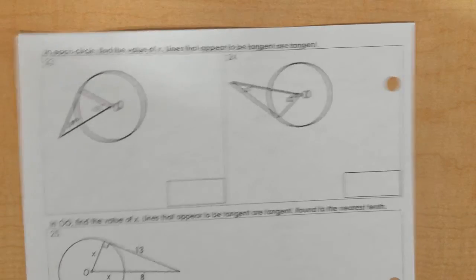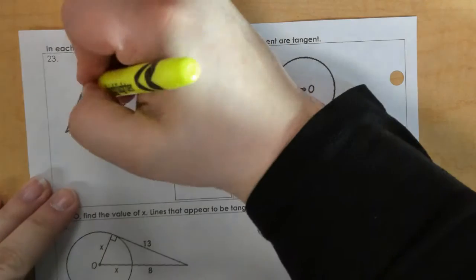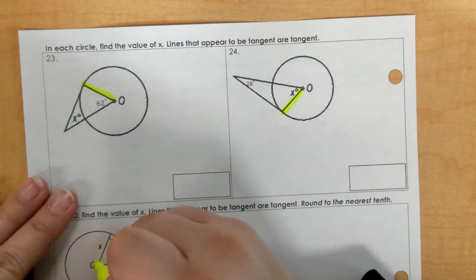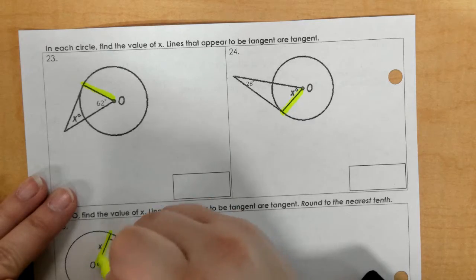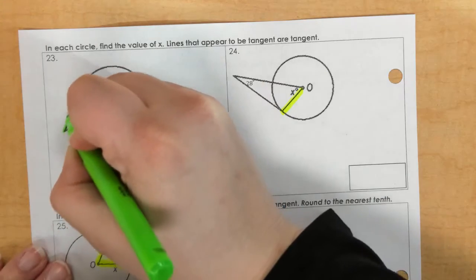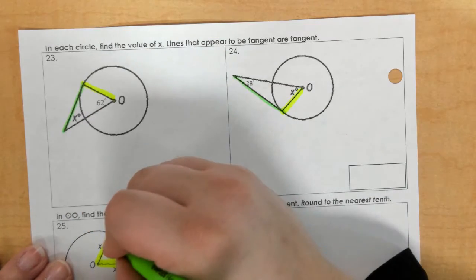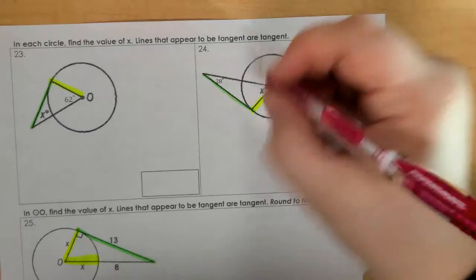All right. Okay, for these two, when a radius meets a tangent line, so the green is tangent, it creates a 90-degree angle.